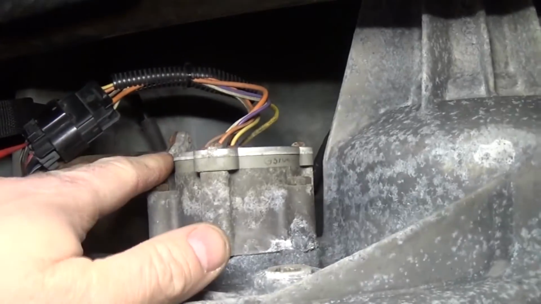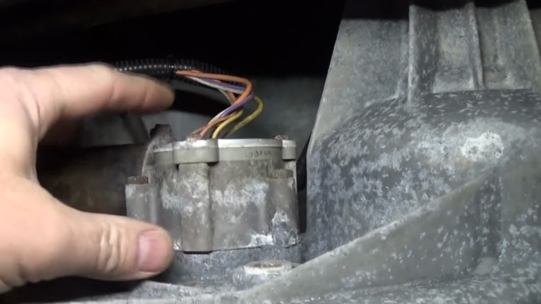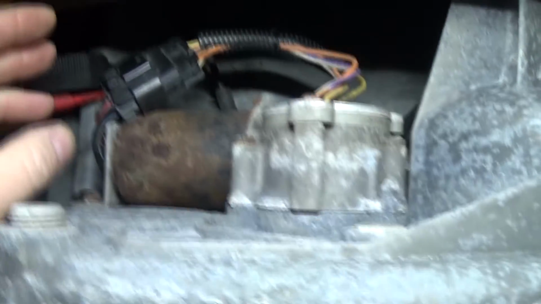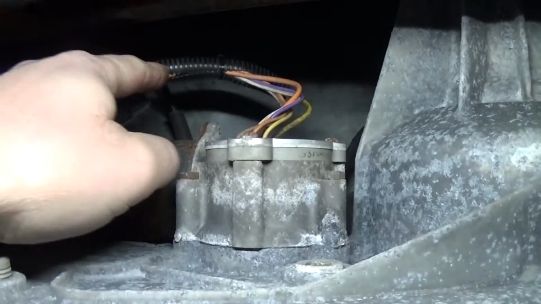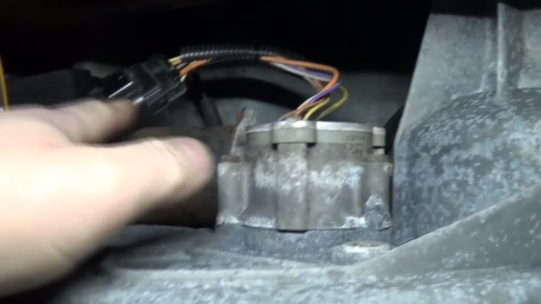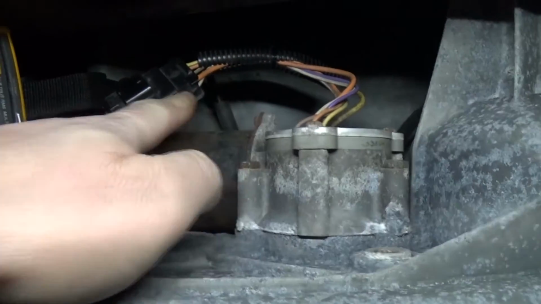Okay, I'm at the transfer case. Here's our motor and the encoder here. Everything is in this unit. Here's the connector. Now when you look at the diagram, don't get confused. Don't look at the color on the wires on the motor side. Look at the harness side, because they're not the same. They can confuse you big time.